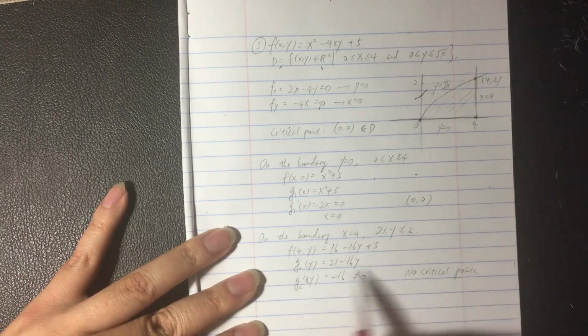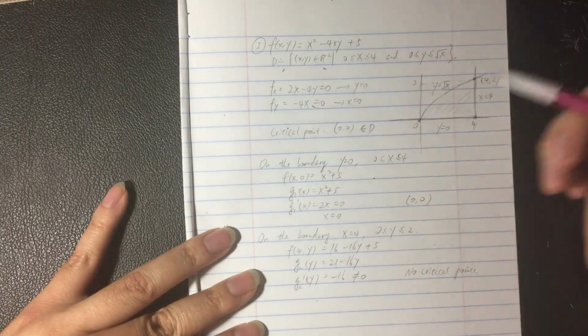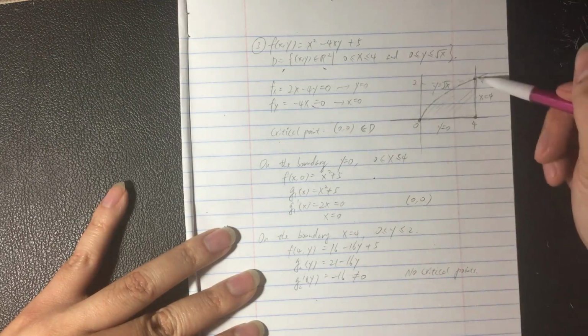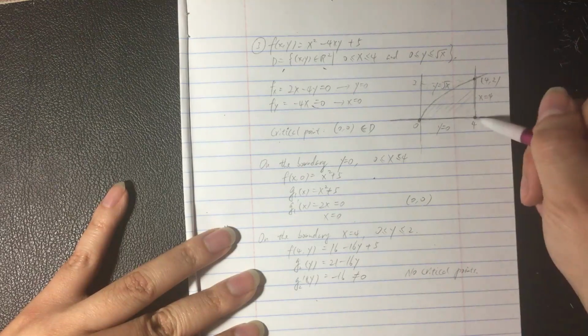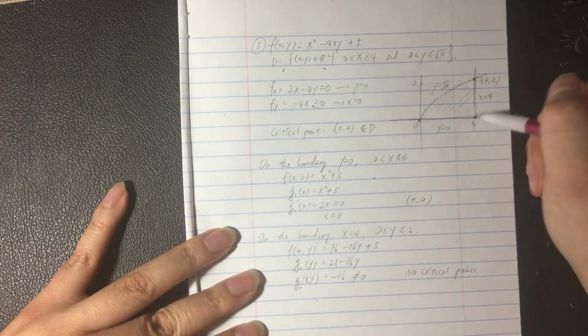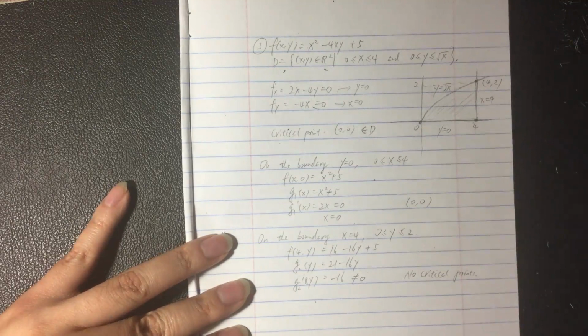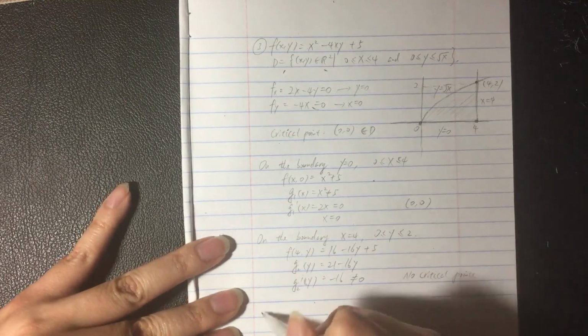There are no critical points on this boundary, but the absolute maximum and absolute minimum may be on the boundaries, maybe on the endpoint of the boundary. So keep these two endpoints in mind. We may test them later. Next boundary.